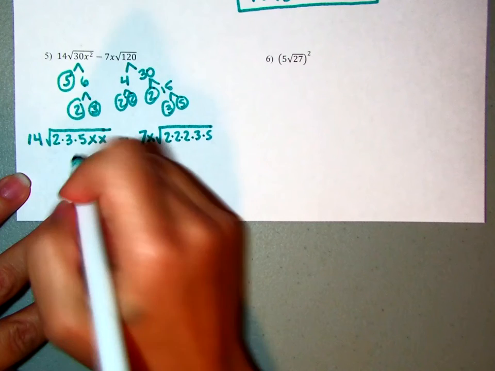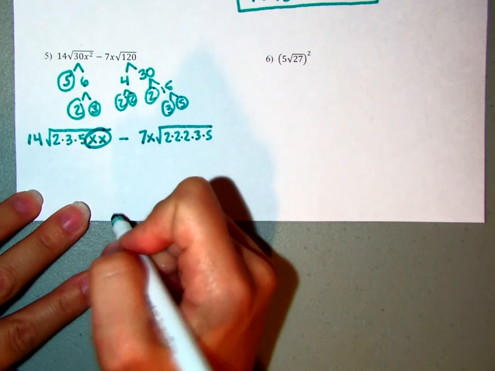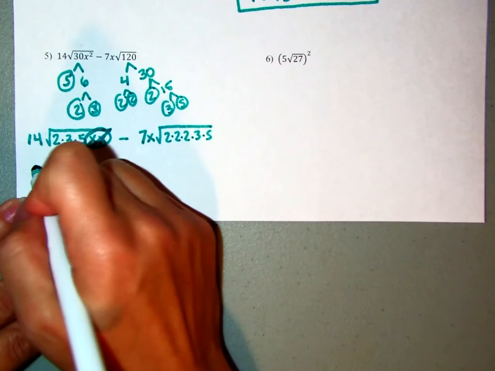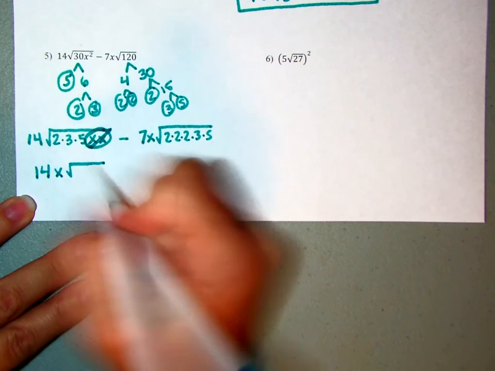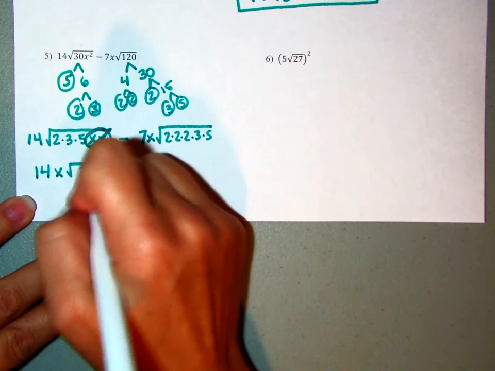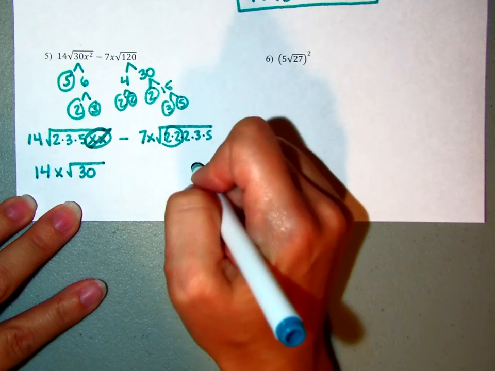Now we're going to look for twins here. There are no twins in terms of my numbers on this, but I can take out this x. So I pull out just one of them, so it would be 14 times x. We'll combine the rest of these. 2 times 3 times 5 would be 30. Then we have a set of twins here, and that's it.